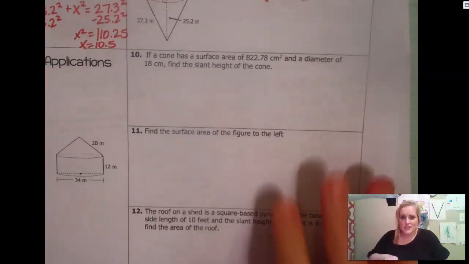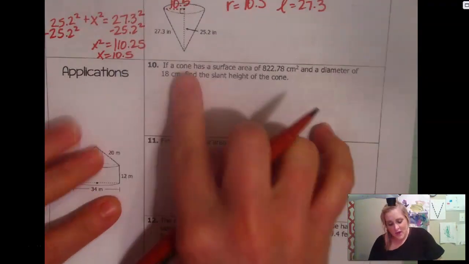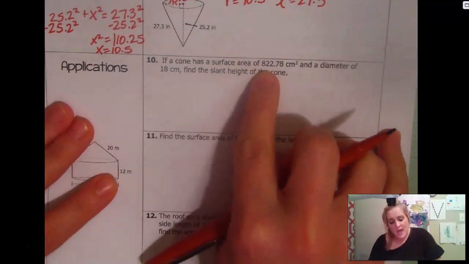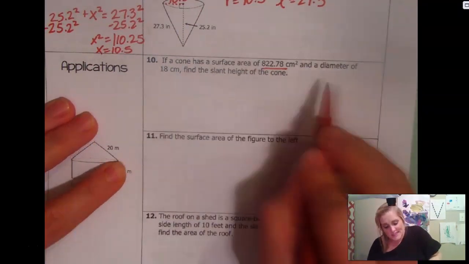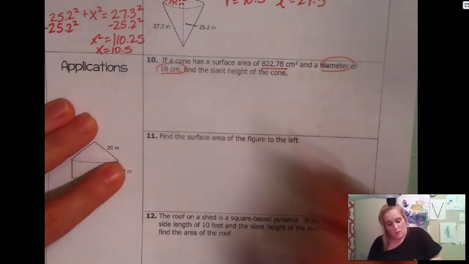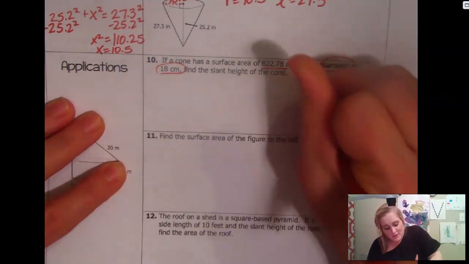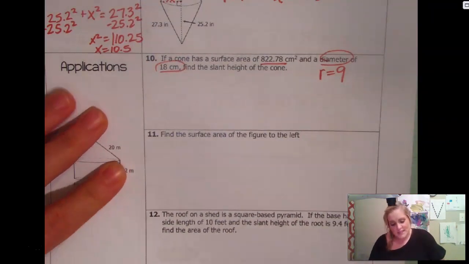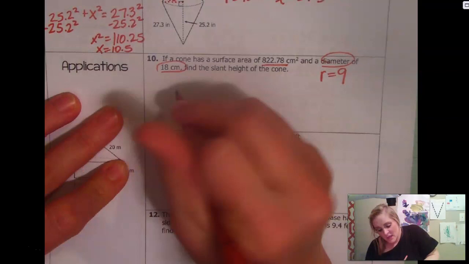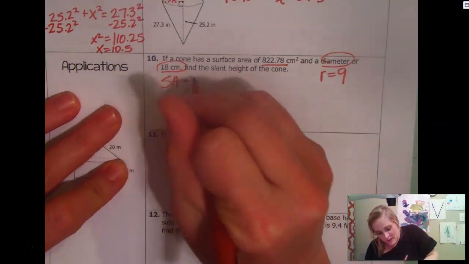Now, applications. On your applications, this one says if the cone has a surface area of 822, this is your surface area, and it has a diameter of 18. Well, we don't need the diameter, we need the radius. So the radius is going to be 9, which is half of 18. Then what is the slant height of the cone?